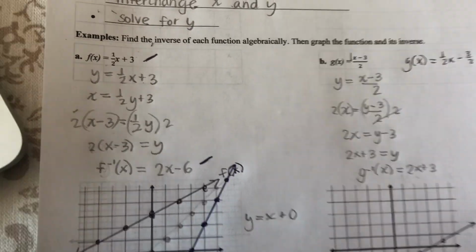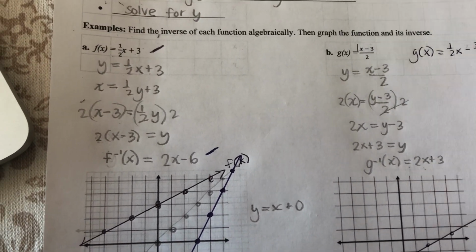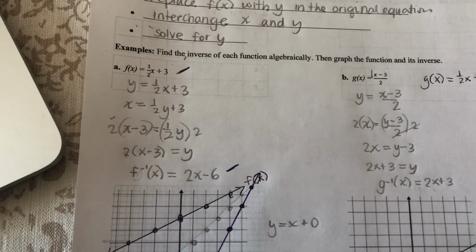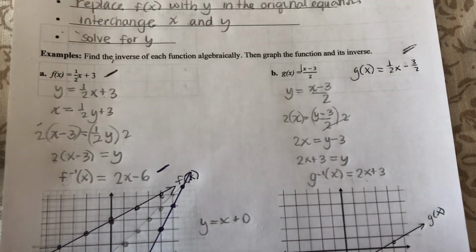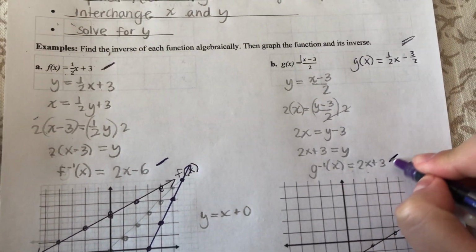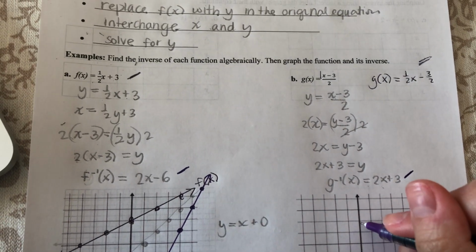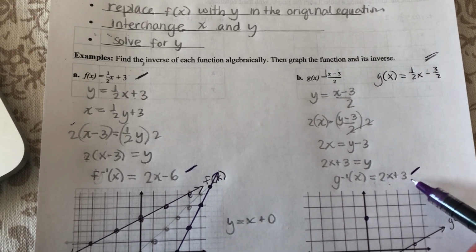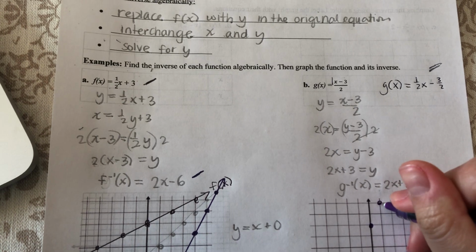I'm going to put my phone down. Here's my first line, the original. Label that with g of x. Now I'm going to graph in purple my inverse, 2x plus 3. So start at 3, go up 2 over 1 for a slope of 2.